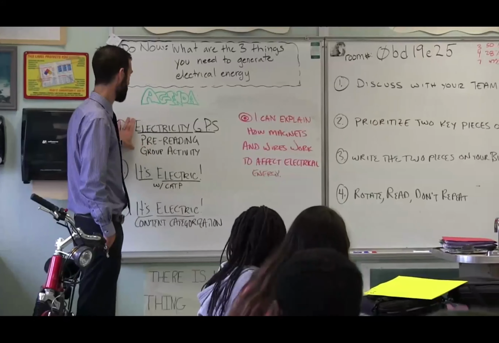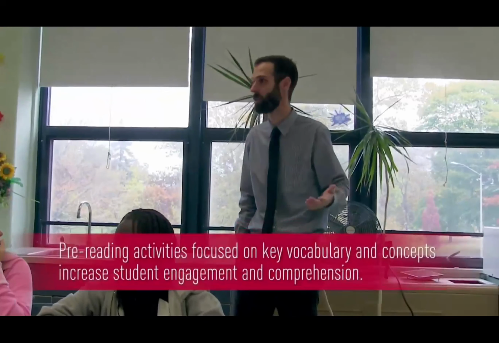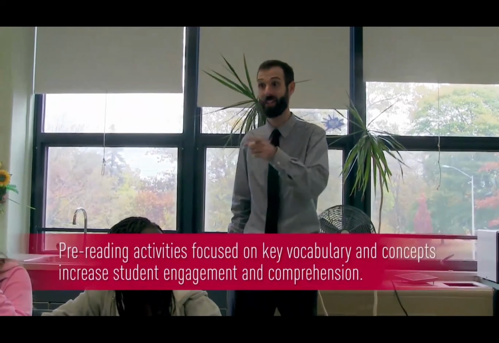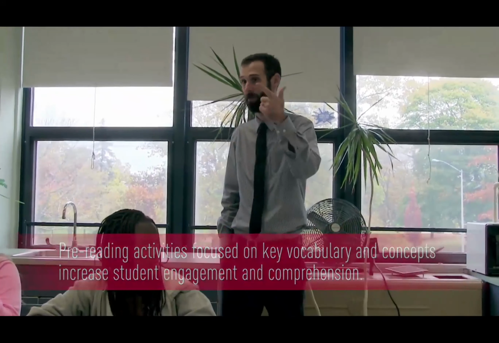The first thing we're going to do is a pre-reading activity. Before we even start the article, you're going to work in teams to do this activity that we call GPS. Does anybody know what GPS stands for? Eve? Global Positioning System? It does for most scientists. For us, it's standing for something much more basic: glue, paper, and scissors.